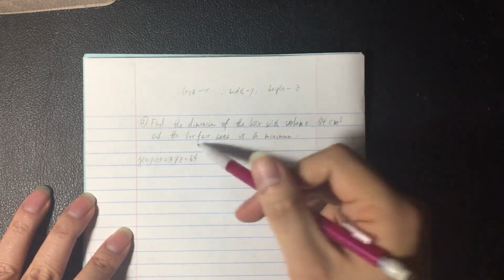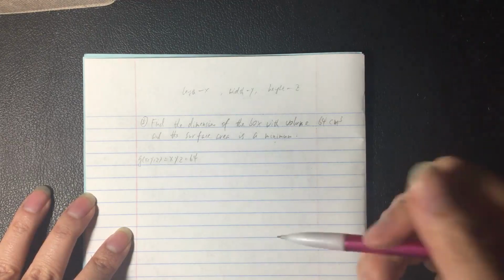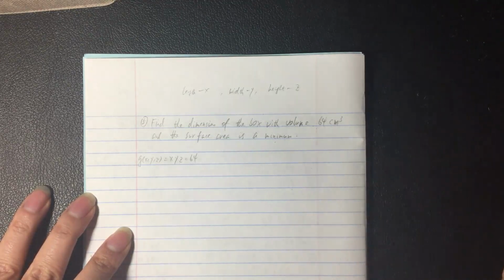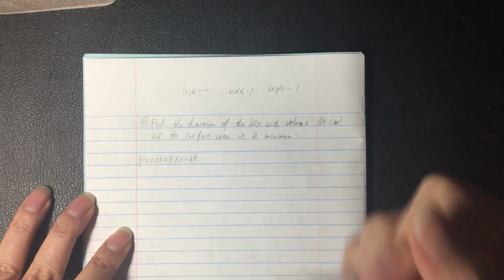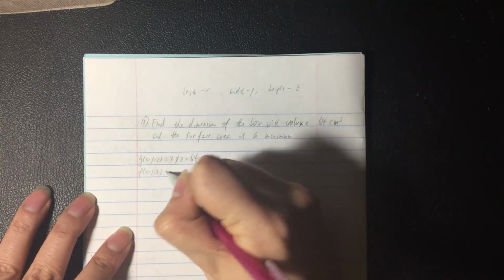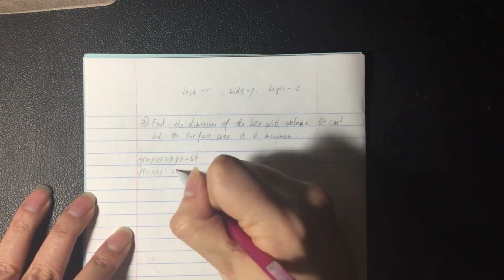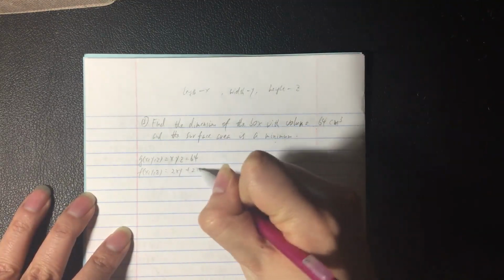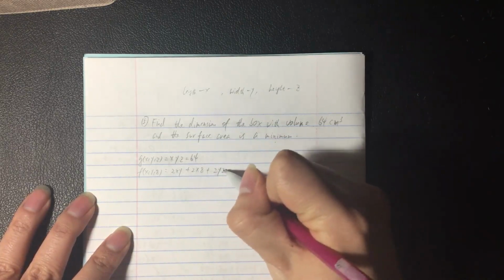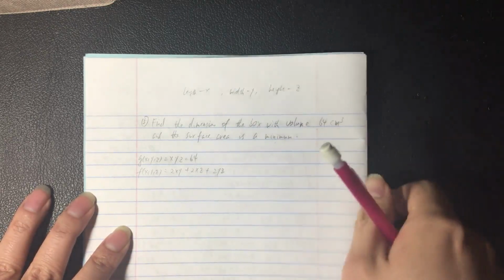What's the objective function? We are looking for the minimum surface area. Since we try to minimize the surface area, the surface area of the box will be the objective function. Surface area of a rectangular box is twice the length times width plus twice the length times the height plus twice the width times the height. That's the formula for surface area.